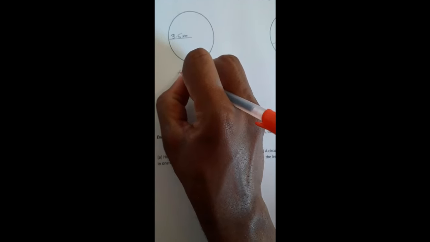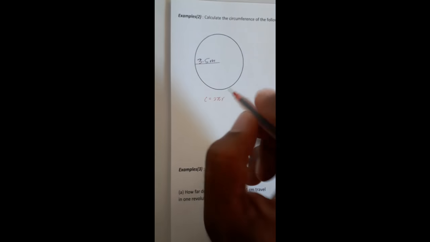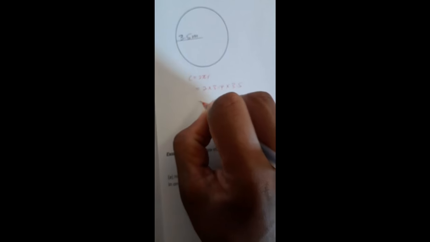Okay, this is example 2. Same instruction, calculate the circumference of the following circles using, okay, in this case we're going to use pi as 3.14. Good, so I'll write my formula. C equals 2 pi r. Since we are given the radius, I can use 2 pi r. C equals 2 times pi, which is 3.14, times r, which is 3.5.